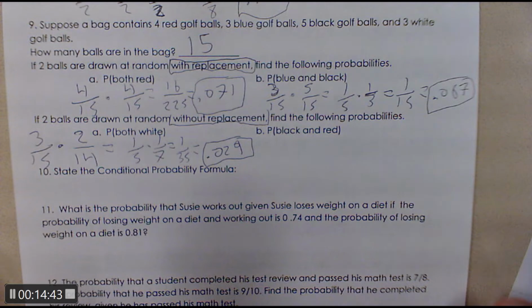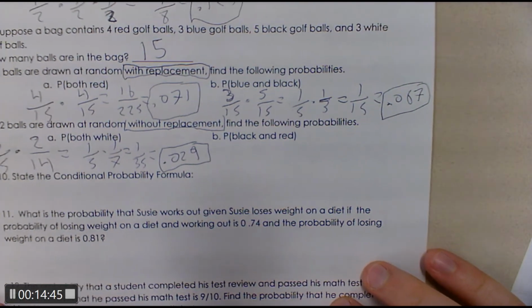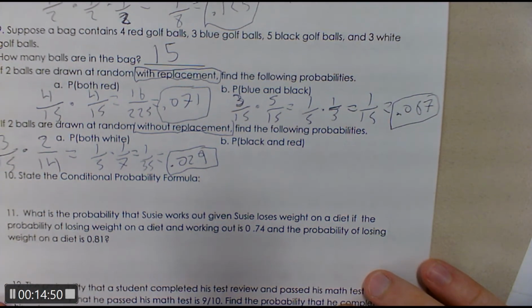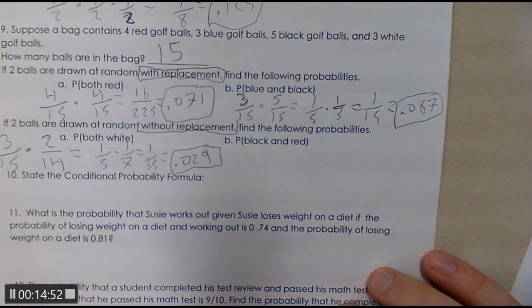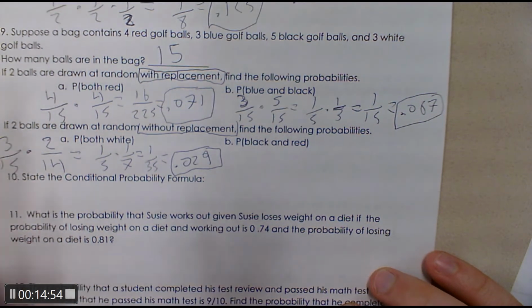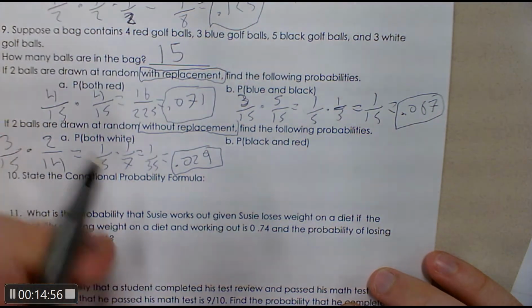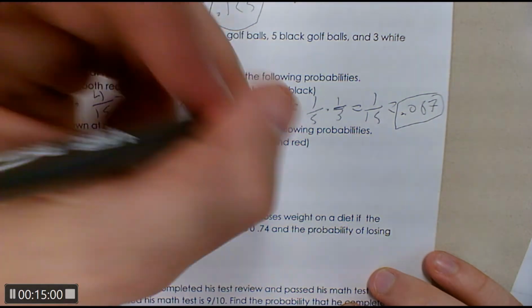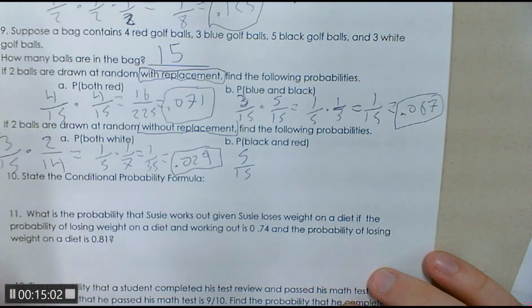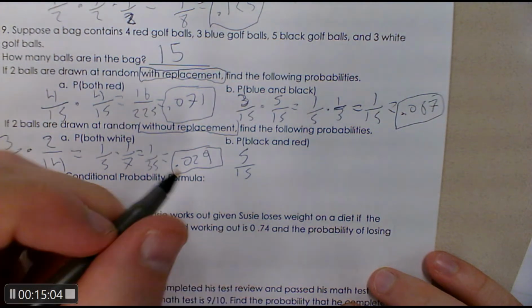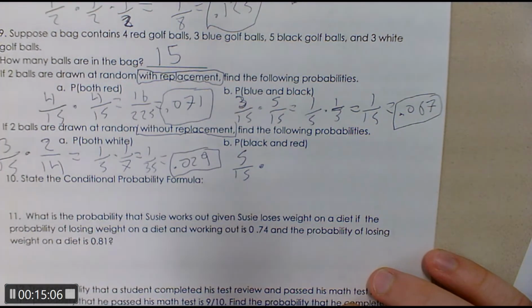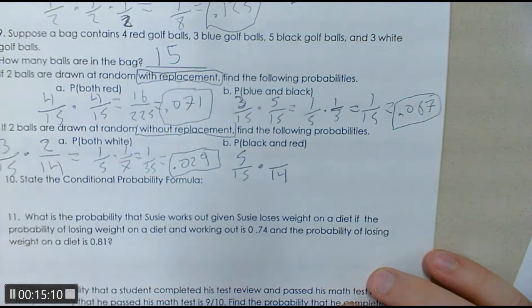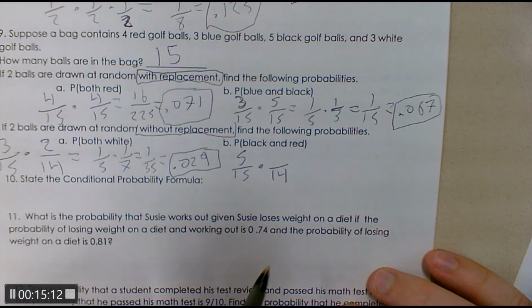Cool. Part B is exactly the same. We're starting over from the beginning. Okay. So the probability of black and red, red and black, go dogs, black and red. Alright? So the probability of the black ball is, once again, there's still 15. So we got 5 black balls out of the 15. Okay. Times, we've taken that black ball and we've set it aside. Alright, so now there's only 14 golf balls in the basket.